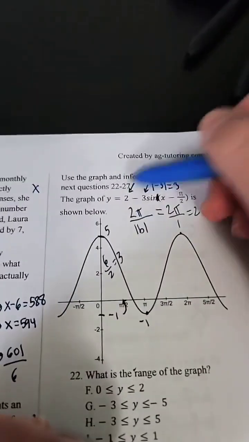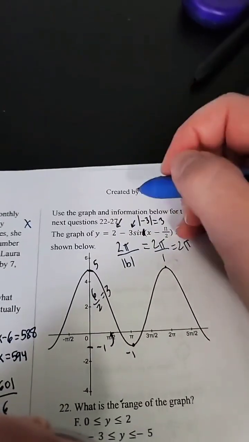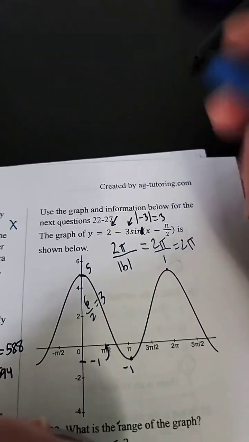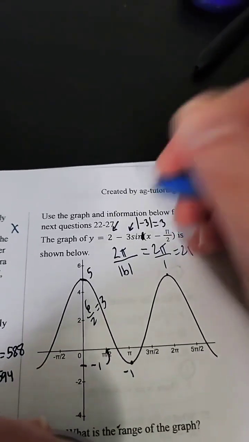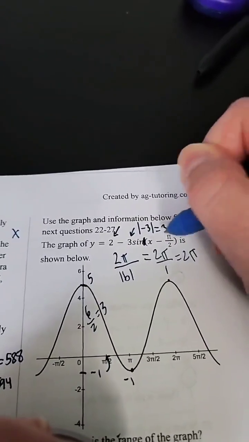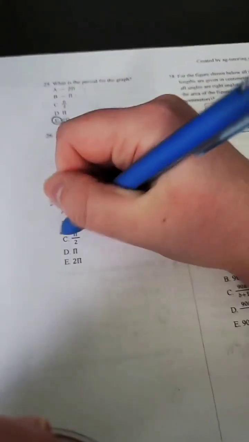And then for the phase shift, again, you can look at the graph if you prefer, but I think it's easiest to just think about it in terms of the formula for most people. The phase shift is going to be the opposite of the number next to x. So this is negative pi over 2, and the opposite of that would be pi over 2. So that's going to be your phase shift. So phase shift would be C, pi over 2.